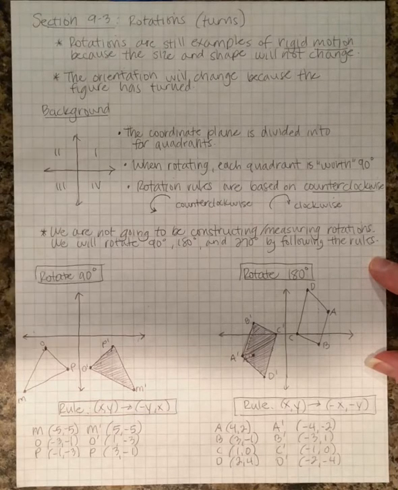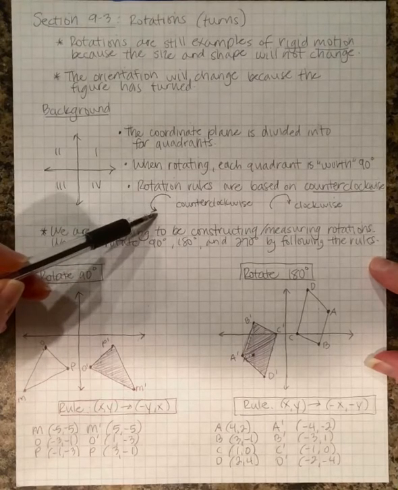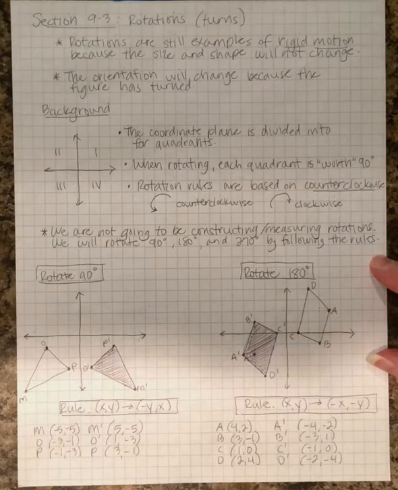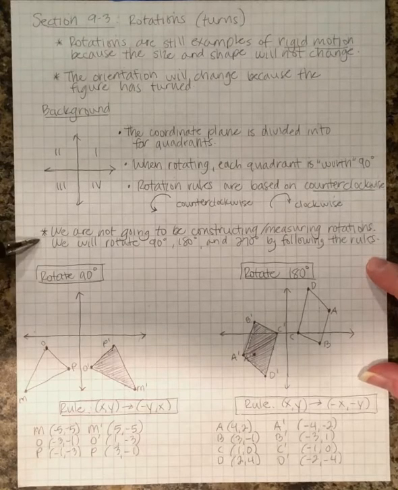So when we go over the rotation rules, they are based on rotating counterclockwise. So counterclockwise is in this direction. Clockwise would be in that direction, named for the old-timey clocks that still had hands. So these get a little bit more complicated because you can't just count like we could with translations and reflections, but we're still sticking to the easier rotations. We're not going to worry about constructing or any of that. So all of these do have rules that can be followed.